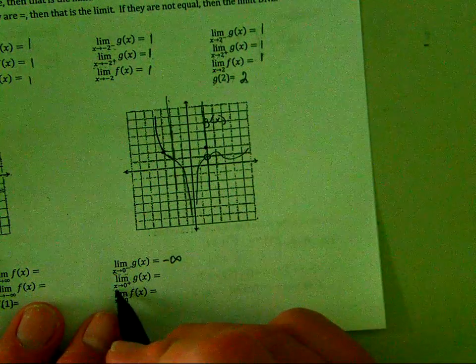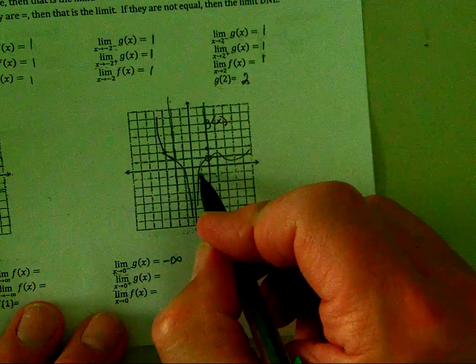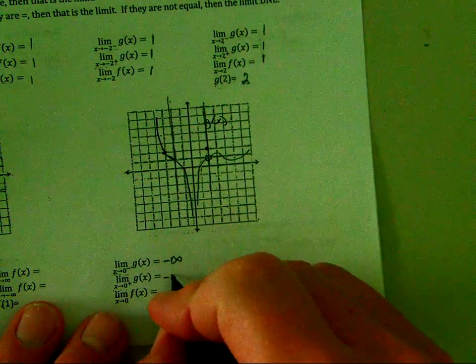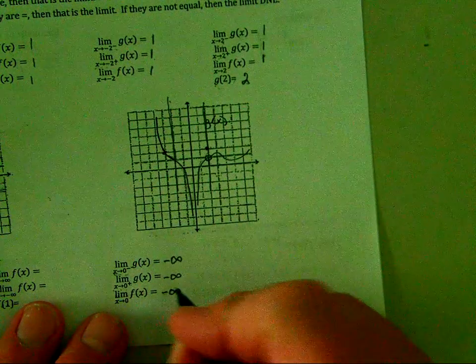Now here, the limit as x approaches 0 from the right. Well, if we come backwards from the right to there, we're still headed down, down, down. So it's -infinity from the right. So since they're the same, it's -infinity.